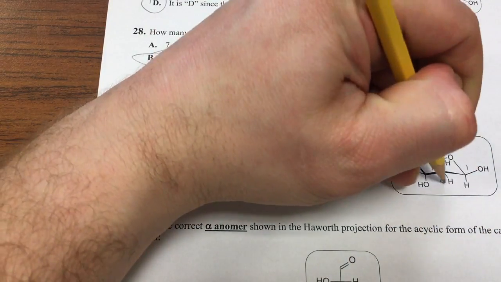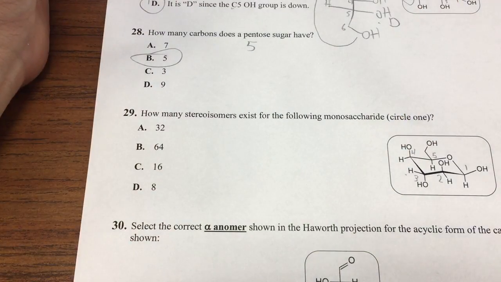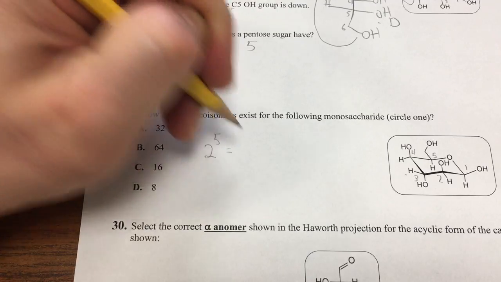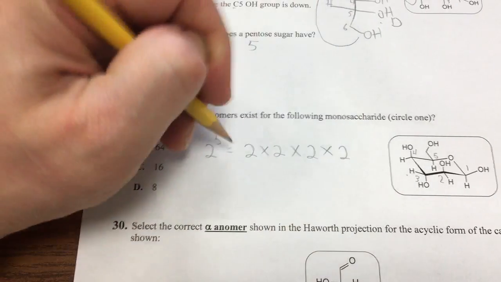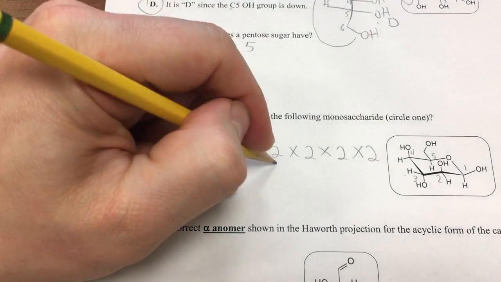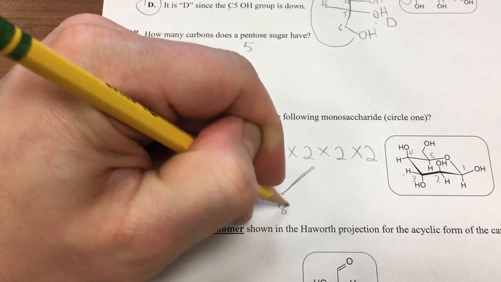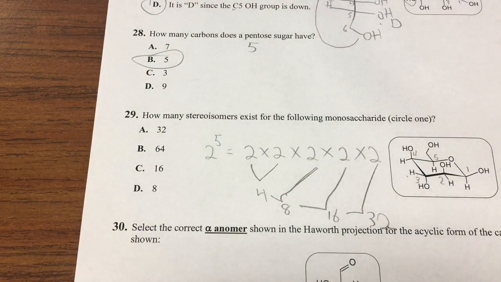Here we have 1, 2, 3, 4, 5, and you see we have 2 to the 5, which means 2 times 2 times 2 times 2 times 2, and we can do this here, 4 and 8 and 16, and we multiply that, that is 32 right there. Answer is 32.